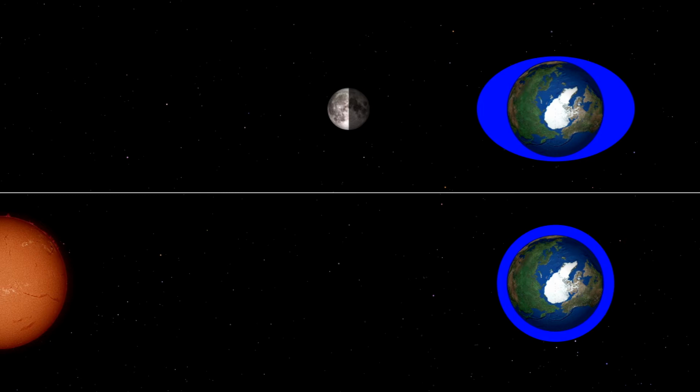Because the moon is so much closer than the sun, the difference in the moon's pull between the near and far sides of the Earth is much greater than the difference of the sun's pull. If you do the calculations, the moon's pull falls by 7% from one side of the Earth to the other, while the sun's pull falls off by only 3.2%. This results in solar tides being less than half as high as lunar tides, like you see here.